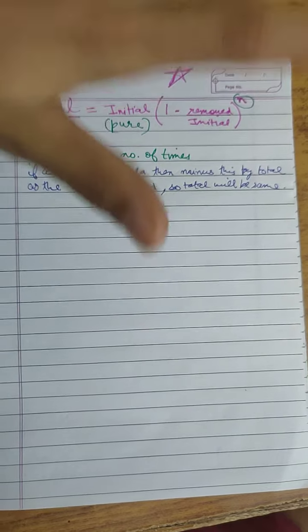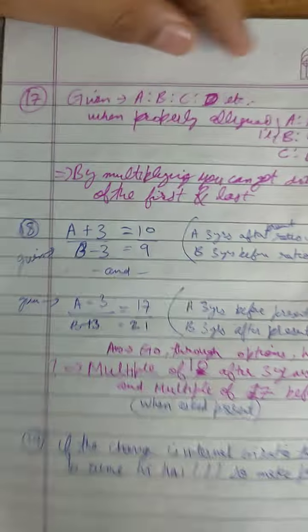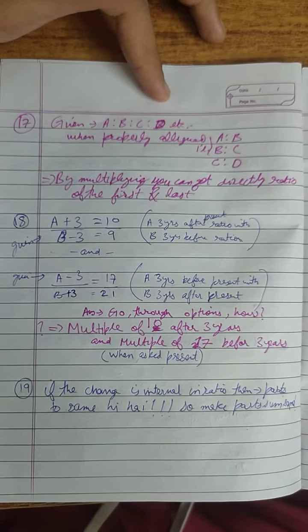Put it into practice, just write it. No matter how you learn, just learn it. So these are some points. You can note it down or take a screenshot.